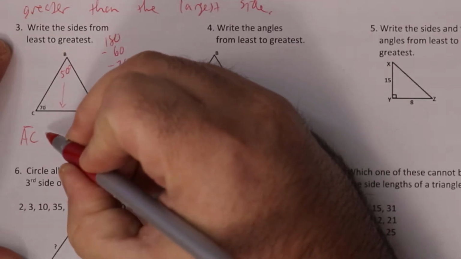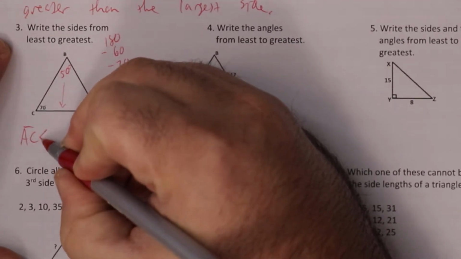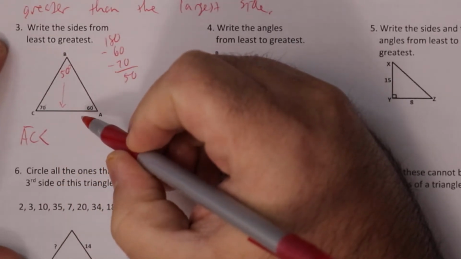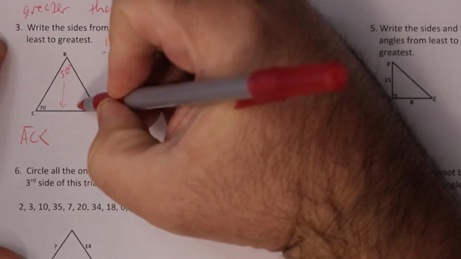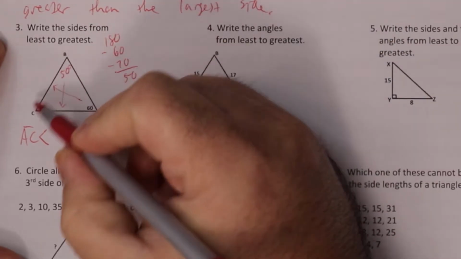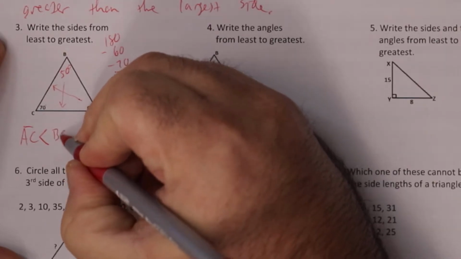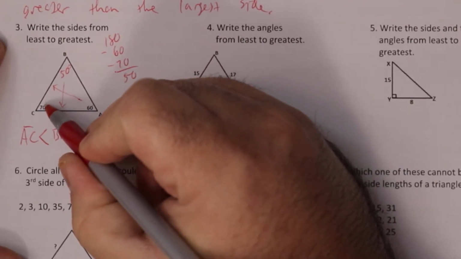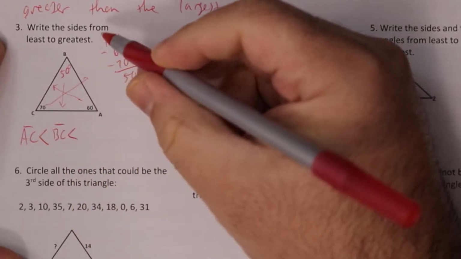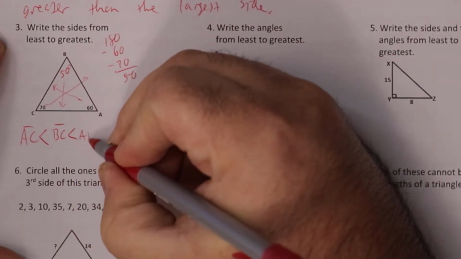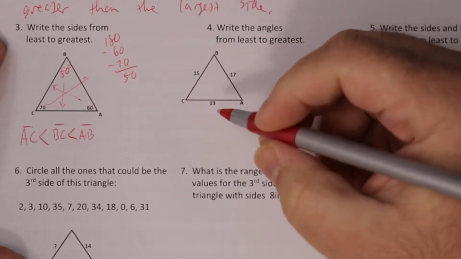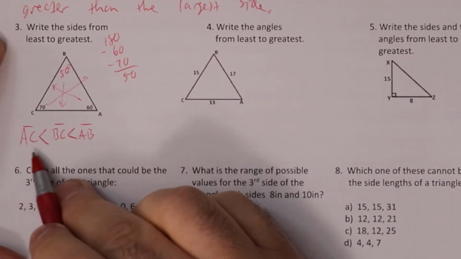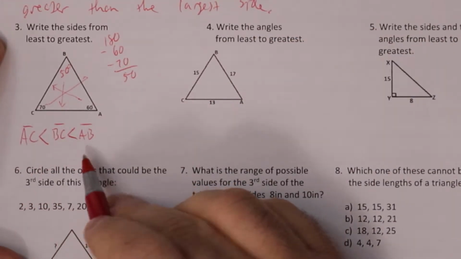And then after that, that one is less than the next side, which is across from the 60. Go across from there. Now we're at BC. And BC is going to be smaller than the largest one, which goes across from the 70. So it'd be AB. So that would be the order from least, then the middle one, and then the greatest.